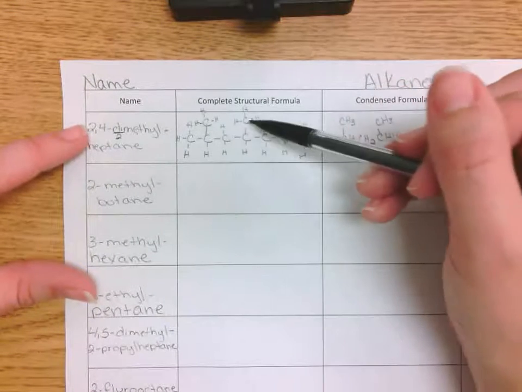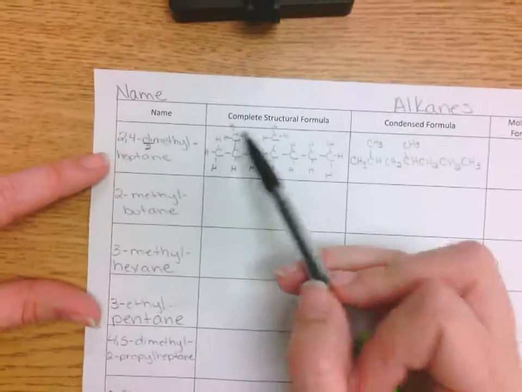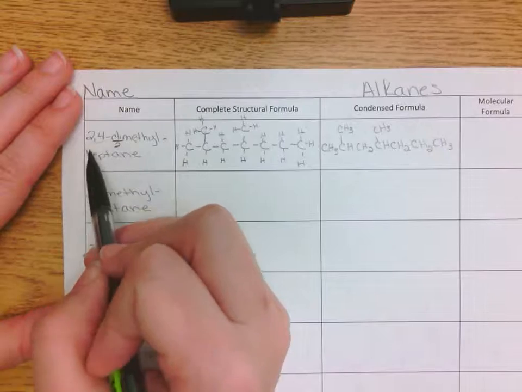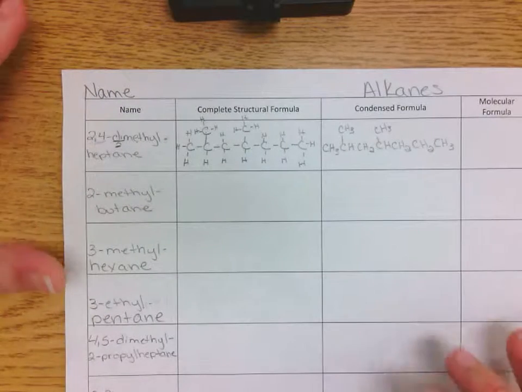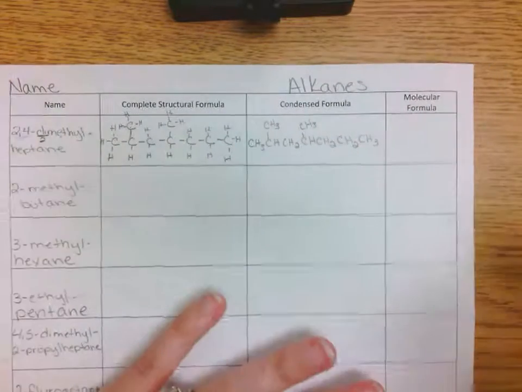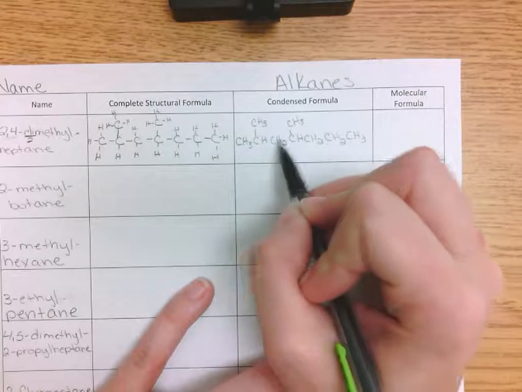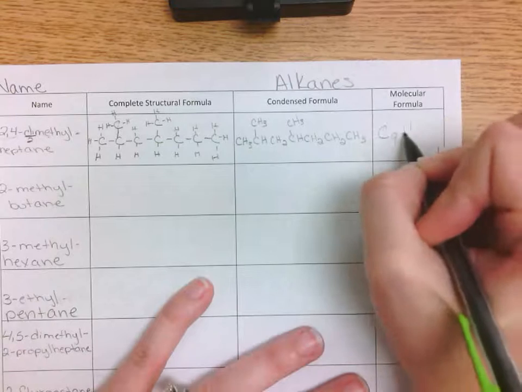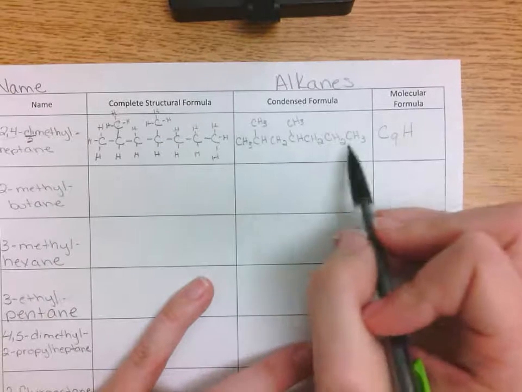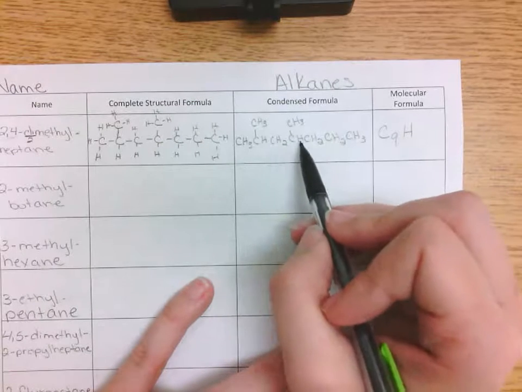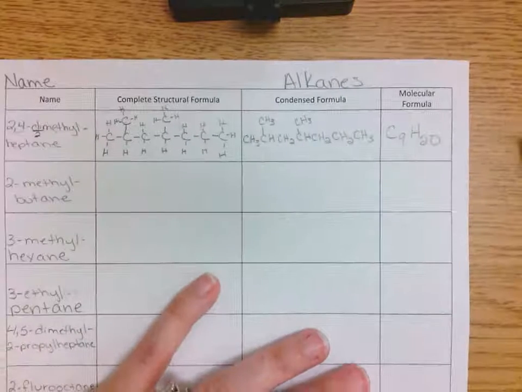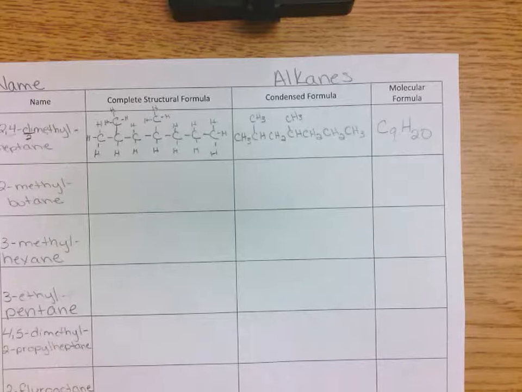I could have drawn it either way. I could have had one up and one down. That doesn't really matter as long as you put it on the correct location for the carbon. And then our molecular formula, we've got 1, 2, 3, 4, 5, 6, 7, 8, 9 carbon and 20 hydrogen. So that's all there is to naming alkanes and writing formulas.